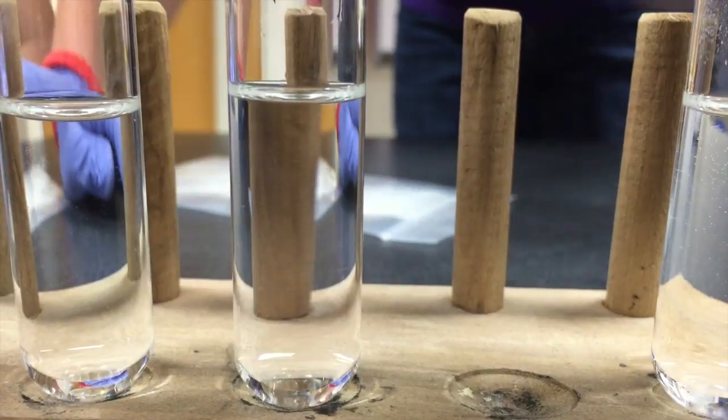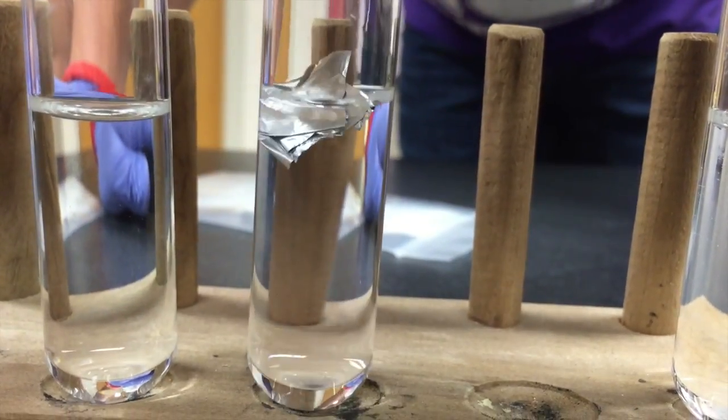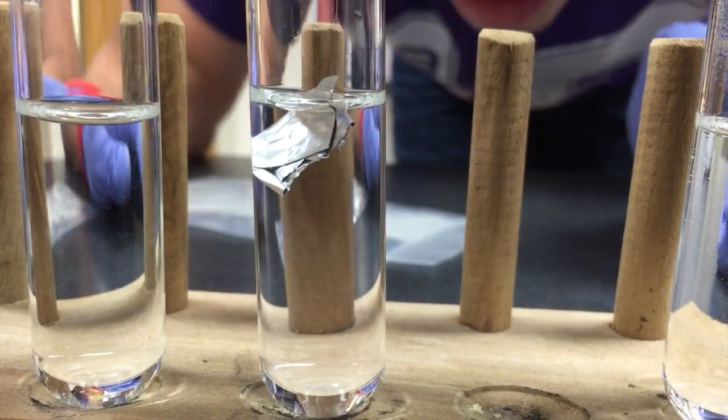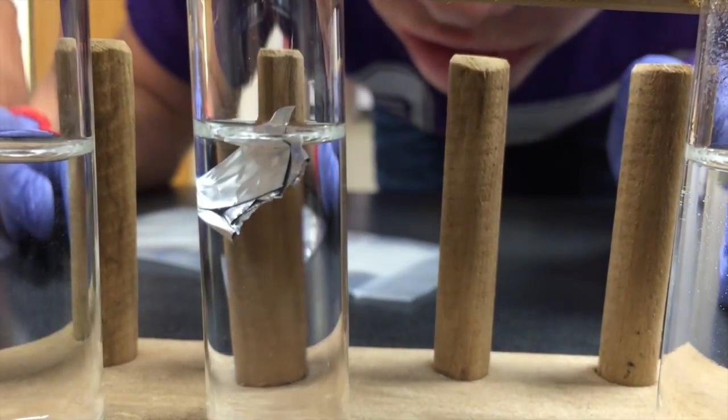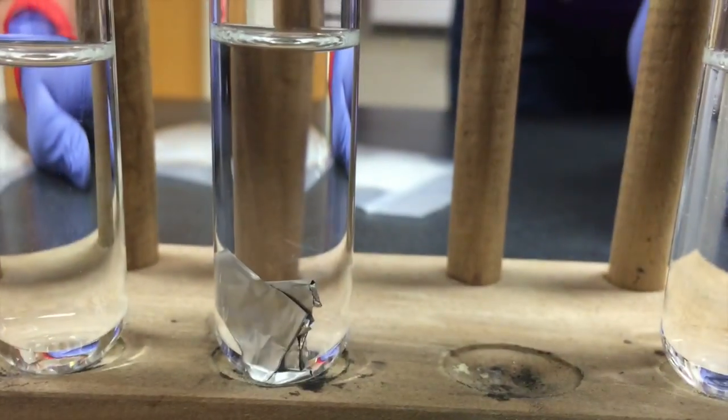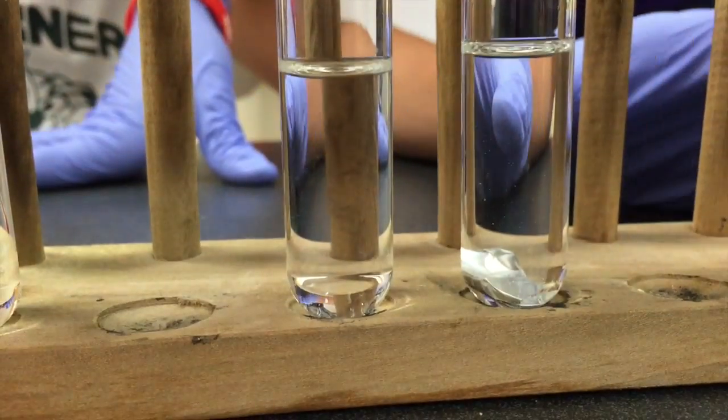After we tested the calcium, we tested the aluminum to see what would happen. As you can see, at first the aluminum doesn't react with the hydrochloric acid, so we'll just come back to it later. Anyways, let's move on to the magnesium.